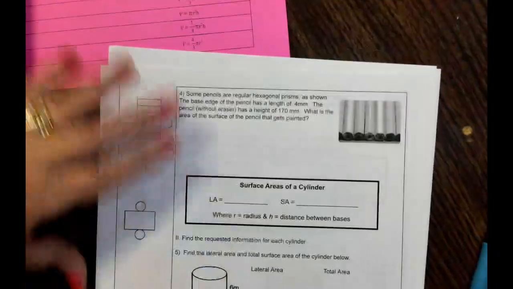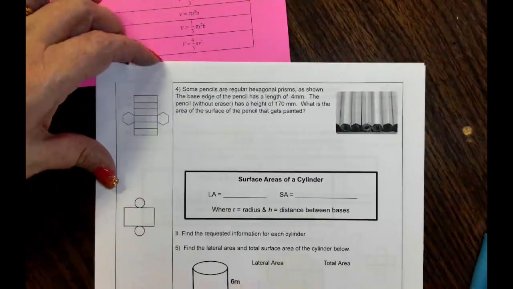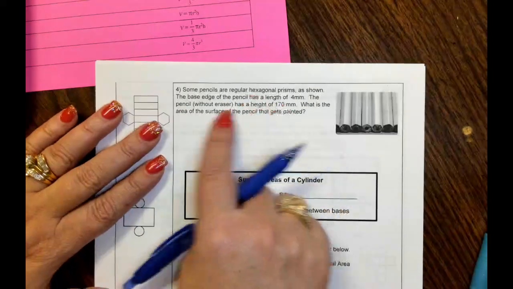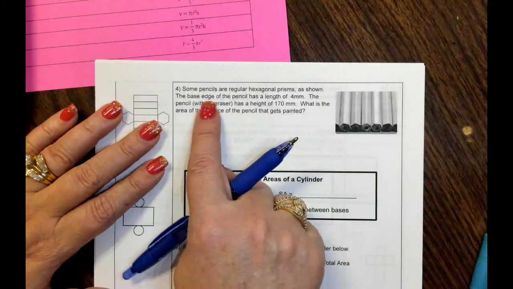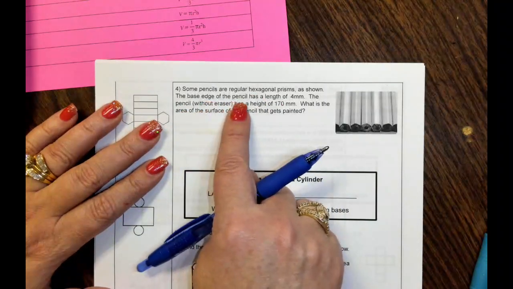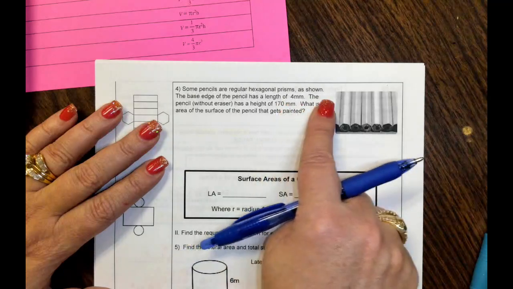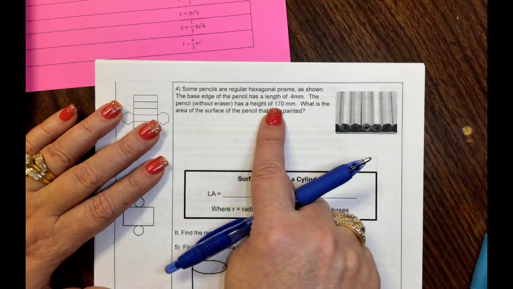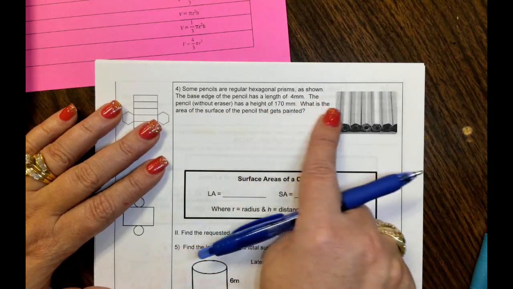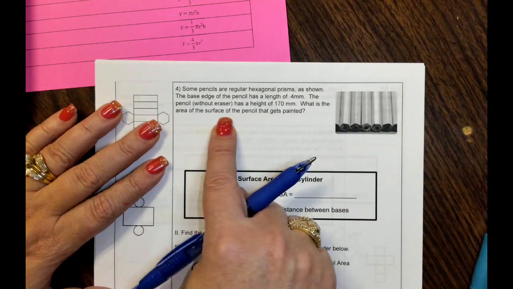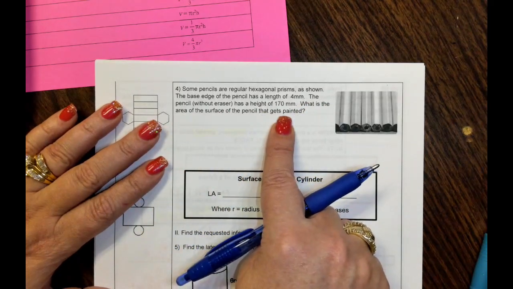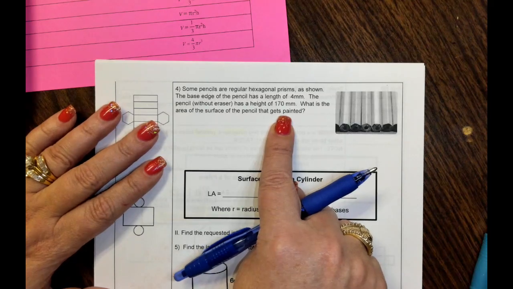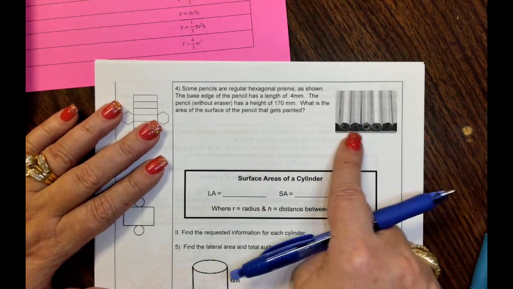Now, what if we take a pencil? Pencils are regular hexagonal prisms. The base edge has a length of 4 millimeters. The pencil without the eraser has a height of 170 millimeters. What is the area of the surface of the pencil that gets painted? Now, think about it. All that gets painted on your pencil is the sides. So the base, the hexagon part, doesn't even get painted.